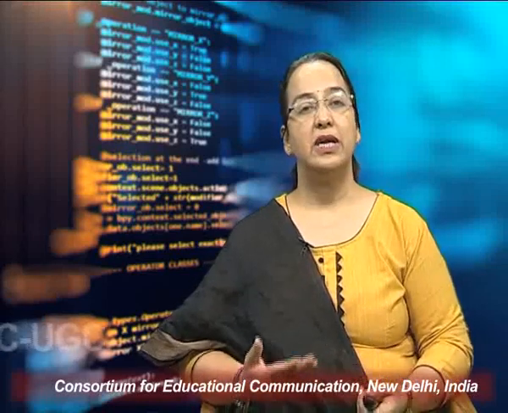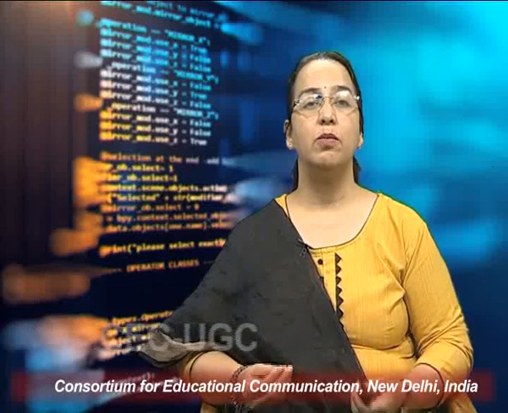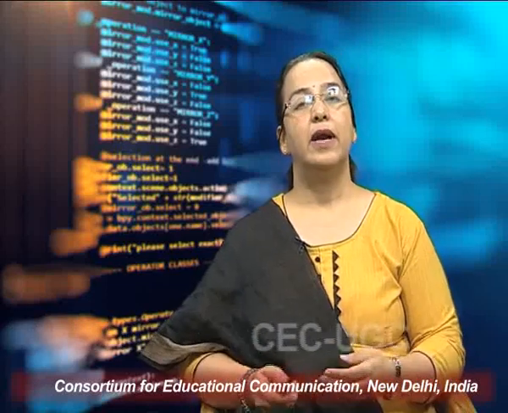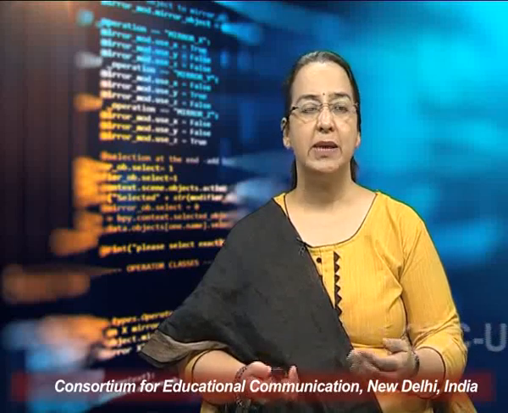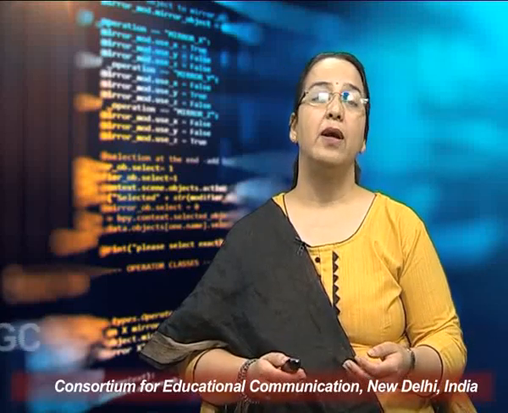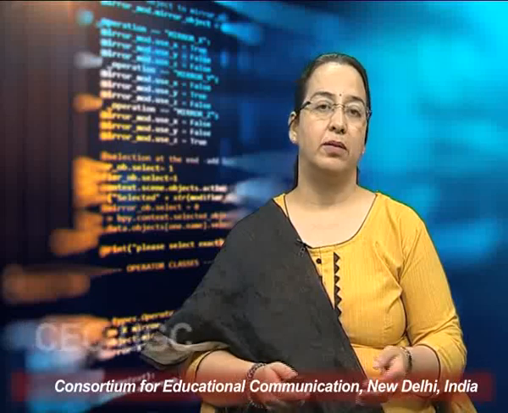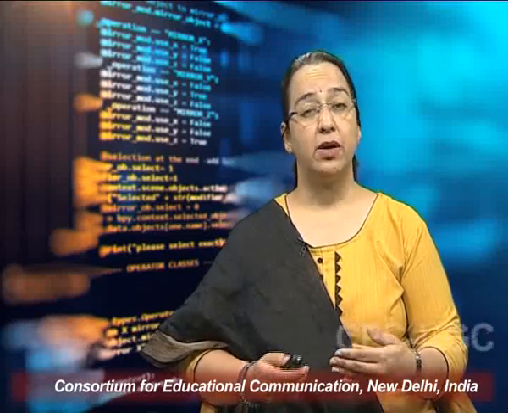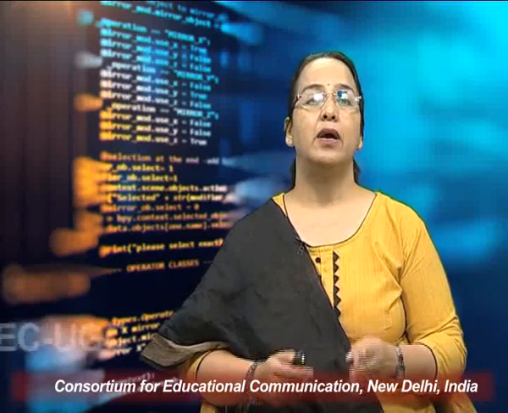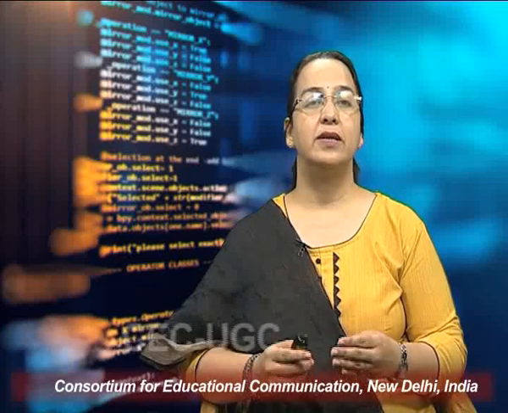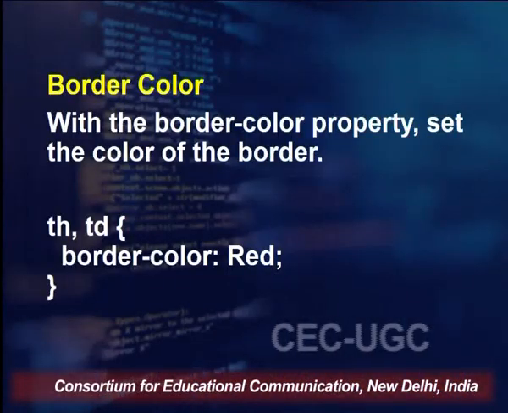So it is th, td, and I have written border-color is red. This is going to give me a red border color for the table header and for the table data, not for the table, because I have not written the table. If you can see the code on the screen, it is just th and td, border-color is red.